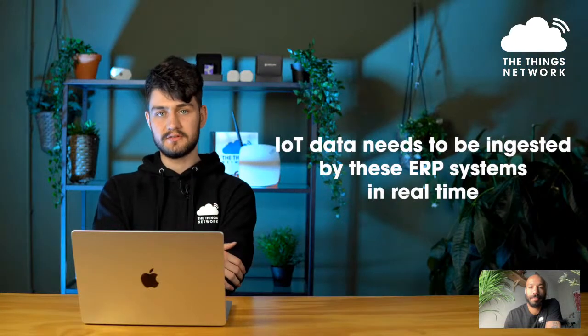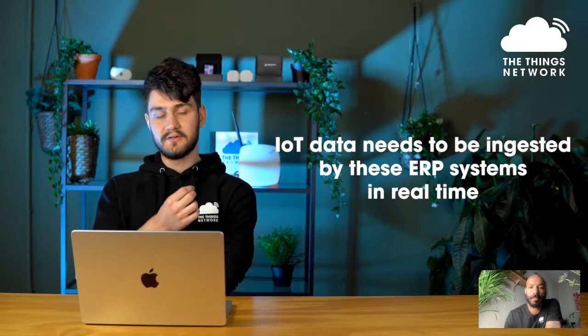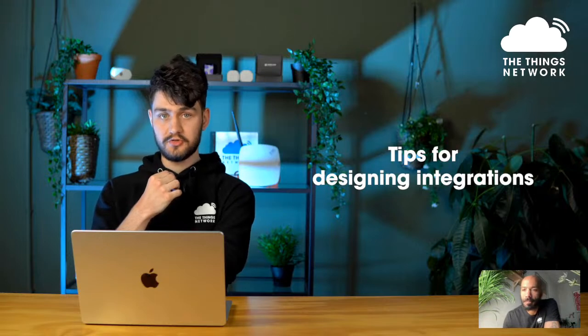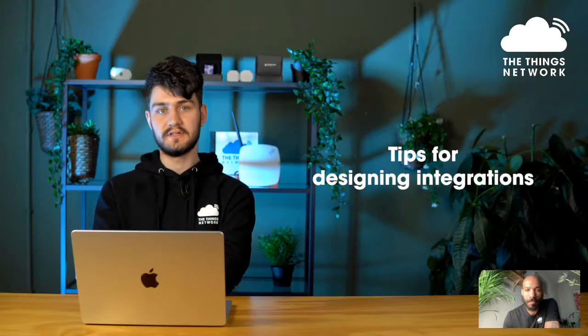IoT data in general needs to be ingested by those integrations and be processed in real time as it reaches the ERP system. And you are going to have large volumes of end devices, tens of thousands, hundreds of thousands of end devices, each of them sending an amount of data periodically in general. Due to those requirements, you need to actually think from the start of the scale at which your software is going to run. And I'm going to give you some tips and tricks about what you should be thinking about while designing one of those integrations.